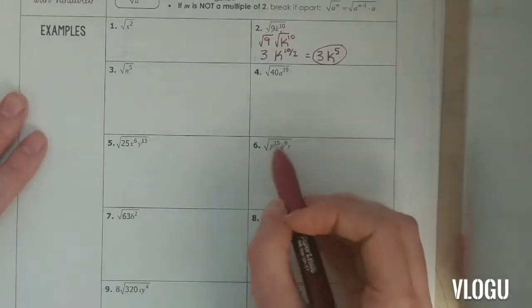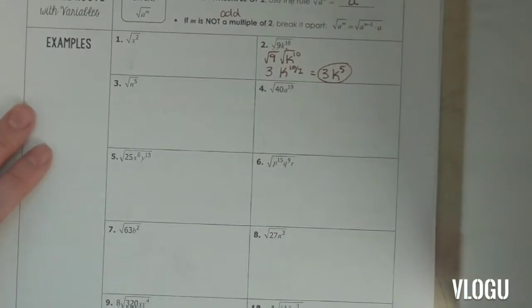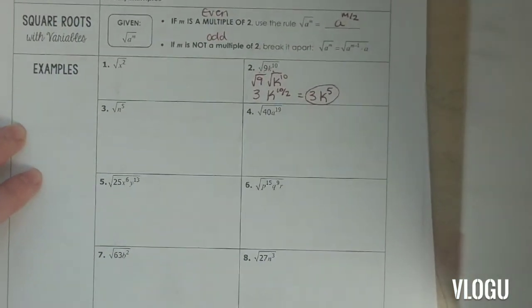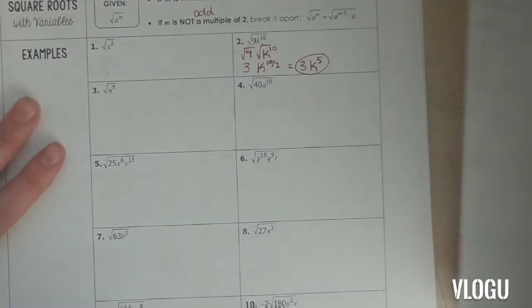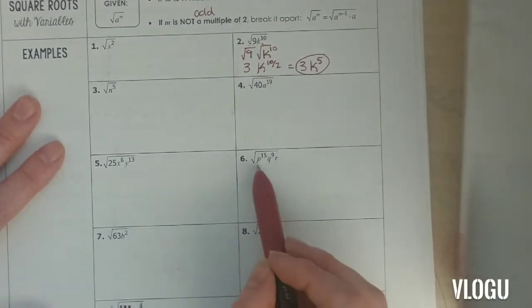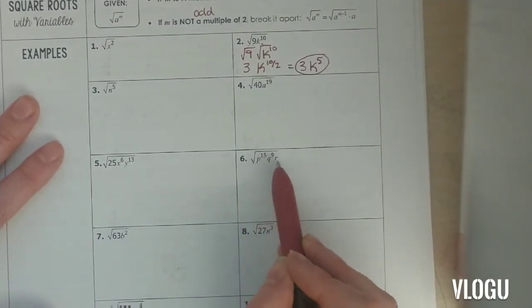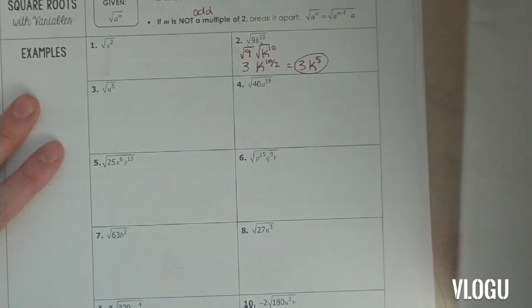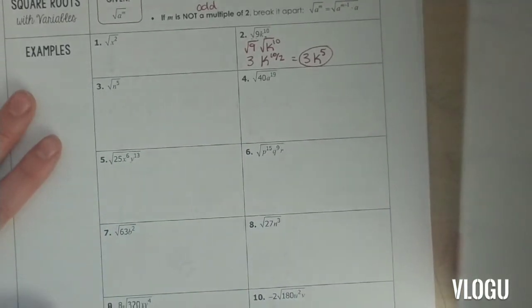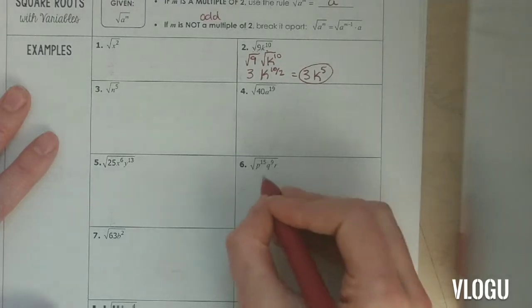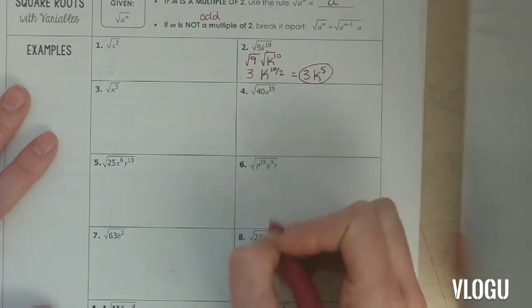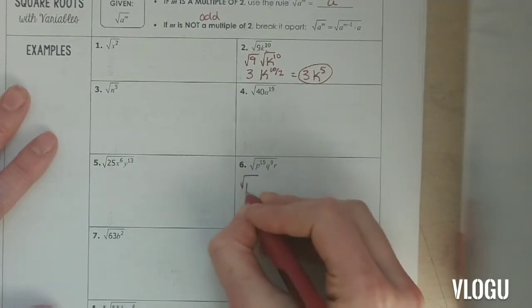Let's jump down, though, to number 6, where I have a few different examples here in this one problem for you. So for number 6, I have 3 variables, p to the 15, q to the 9, and r. So we've got a couple of variables in this one. So I'm going to write each of those in their own square root.